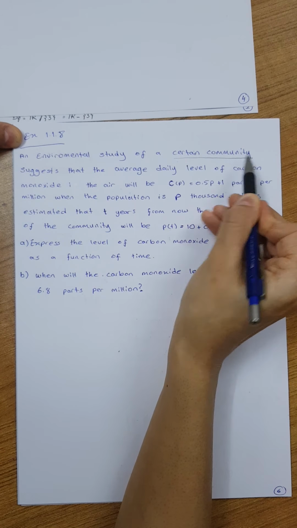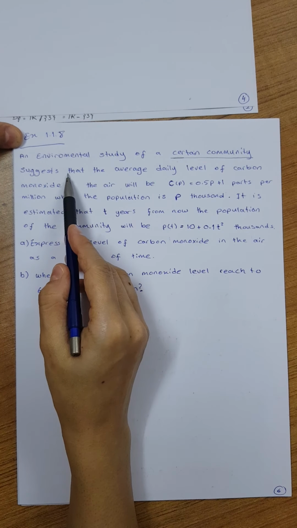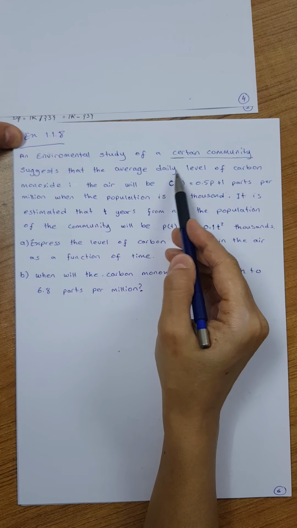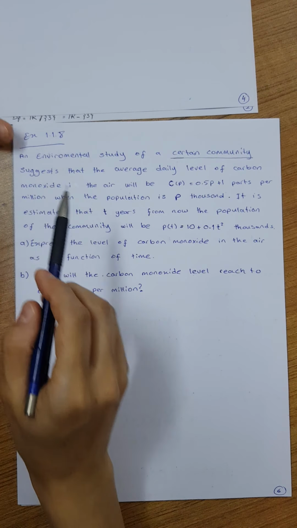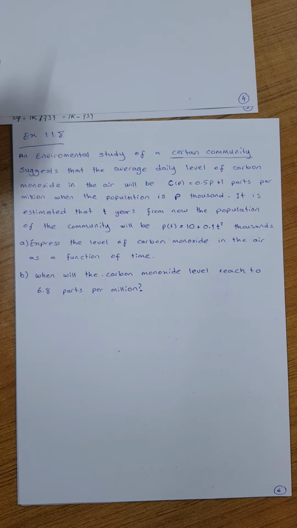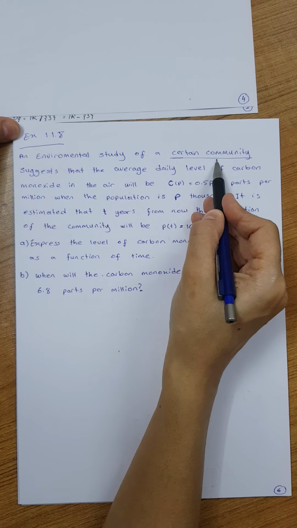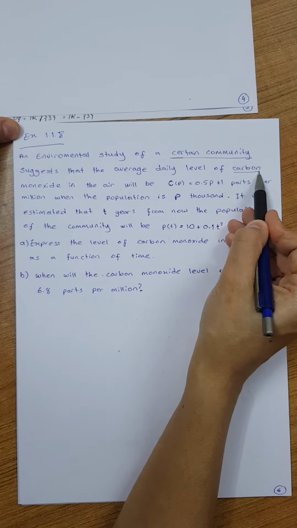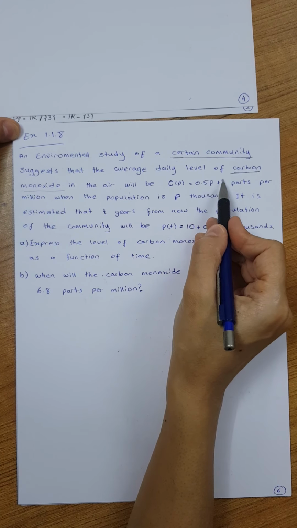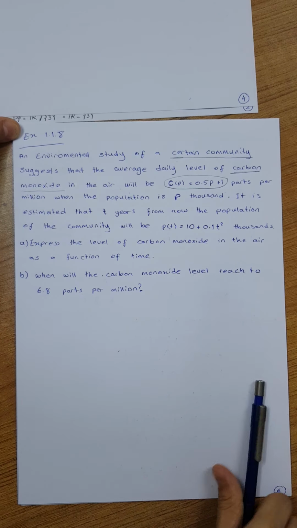That's any community. For example, Kurds, if you take Kurds as a community, suggests that, what does that environmental study say? Suggests that the average daily level of carbon monoxide in the air, okay, so we have got a study of a community talking about what? The average carbon monoxide level in the air. Okay, how is it given to us? It's given to us as C of P.